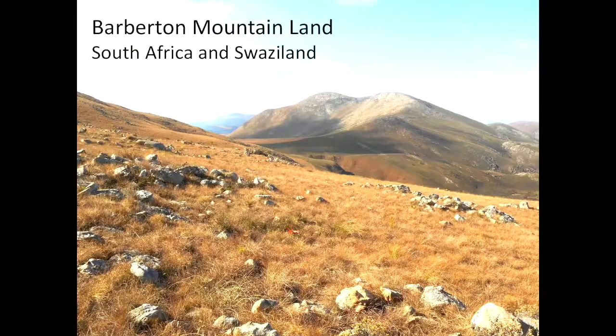And the other area that I much prefer, and many other scientists do as well, is the Barberton mountain land in South Africa and Swaziland. Here in the middle background, you see the highest point, made of the mists. It's 1,903 meters high. The lowest point in the Barberton Greenstone Belt is about 200 meters high and lies in the Kruger National Park. So you have a topographic relief of about 1,700 meters.